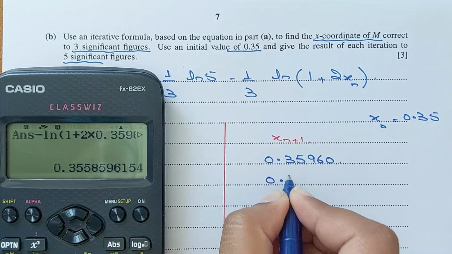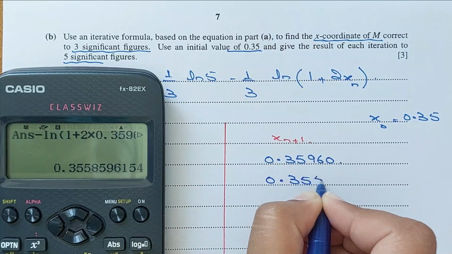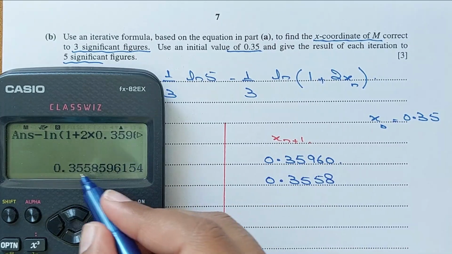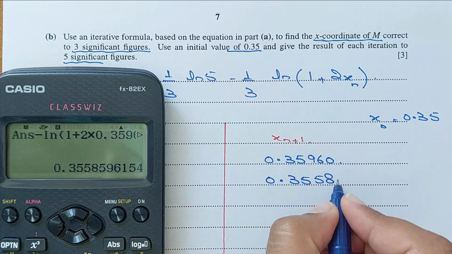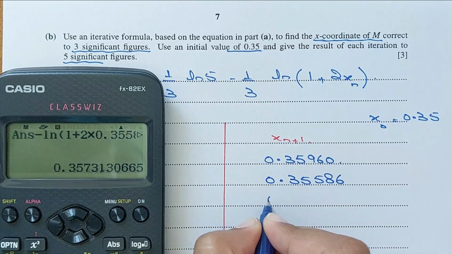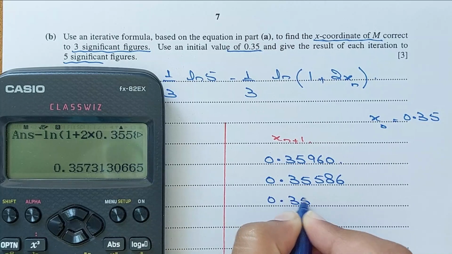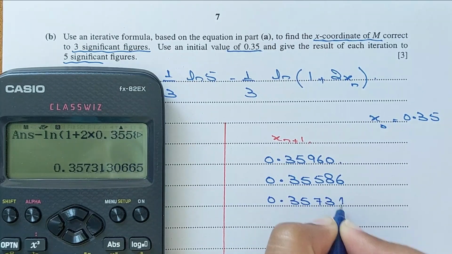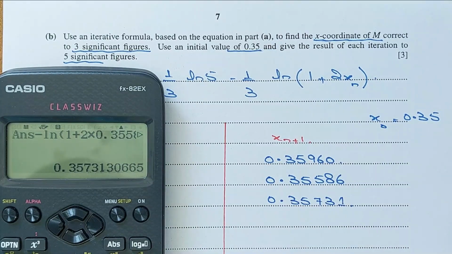This is 0.35586. Ln of 5 divided by 3 minus ln 1 plus 2 times 0.35586 divided by 3 is 0.35731.